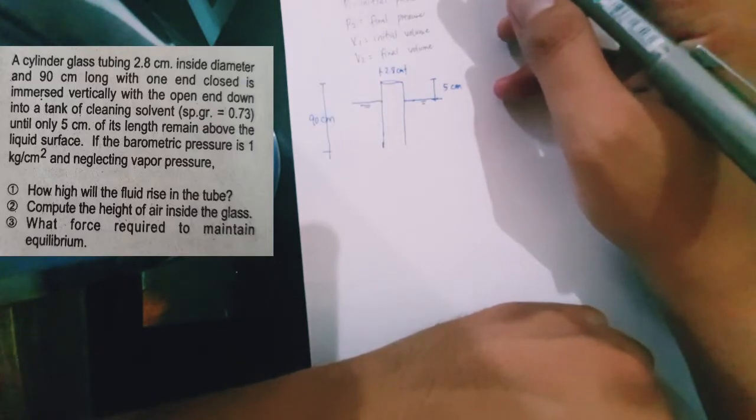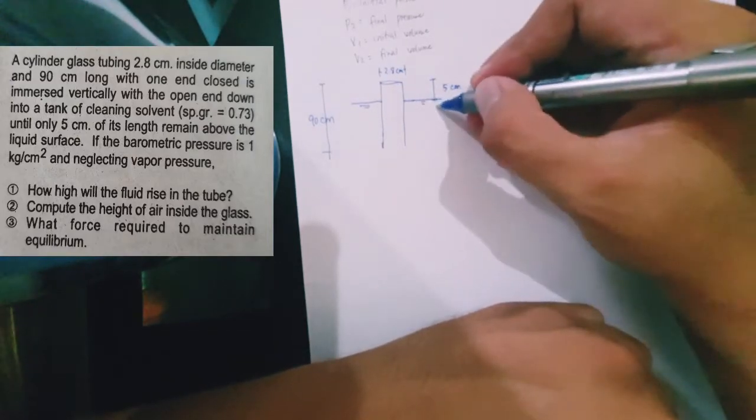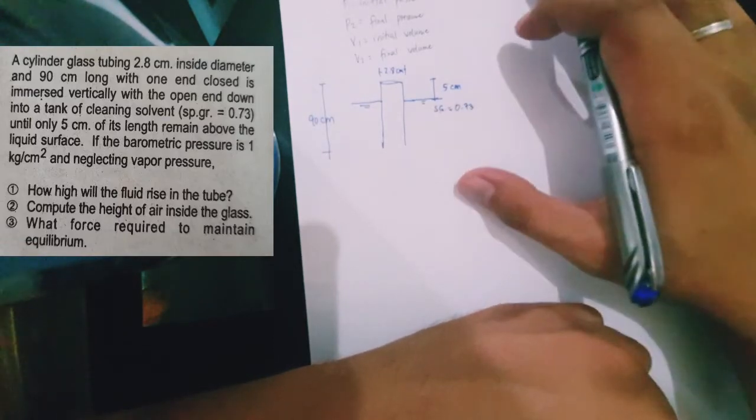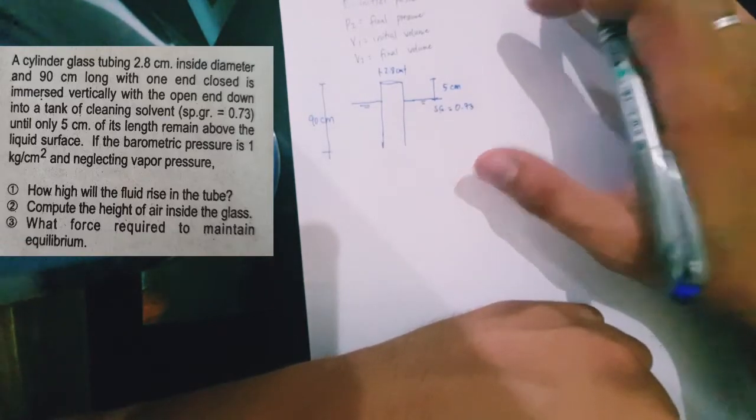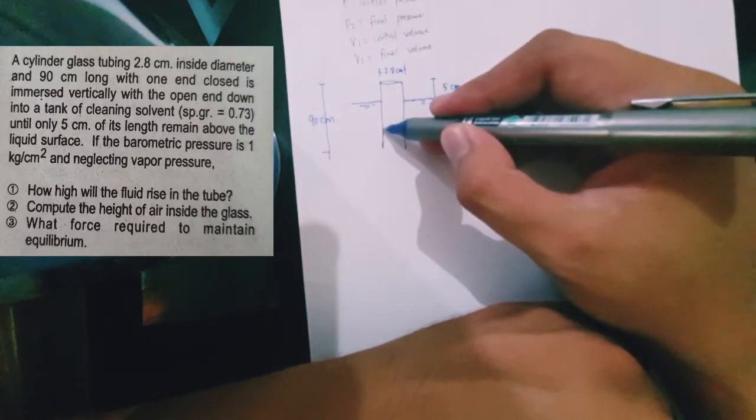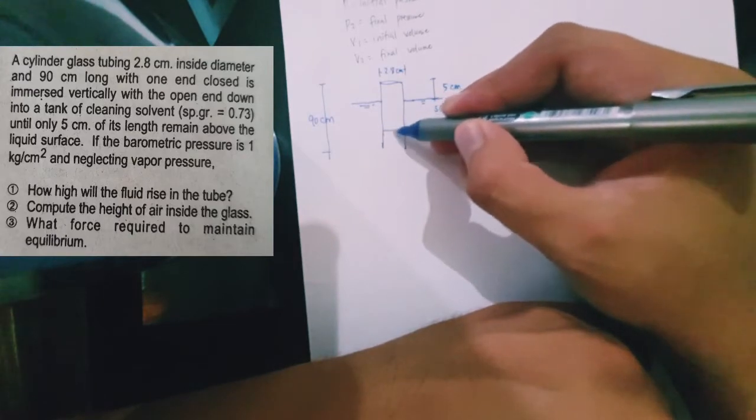So for number 1, the specific gravity of the liquid is 0.73. So pila kunoy i-saka, diba?